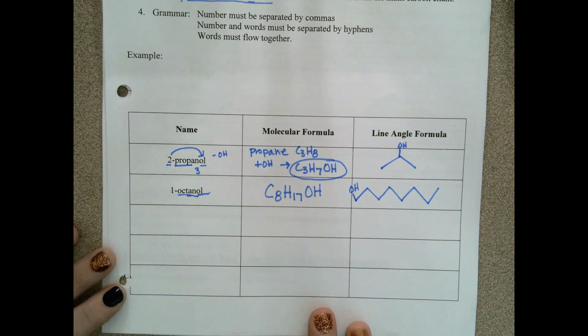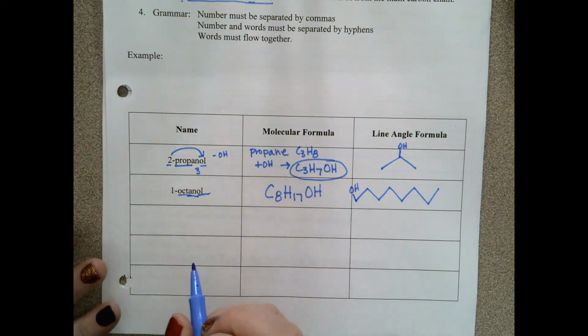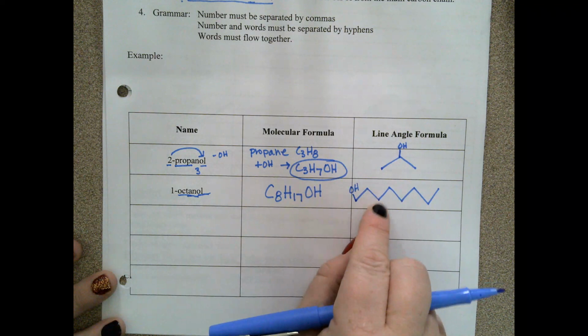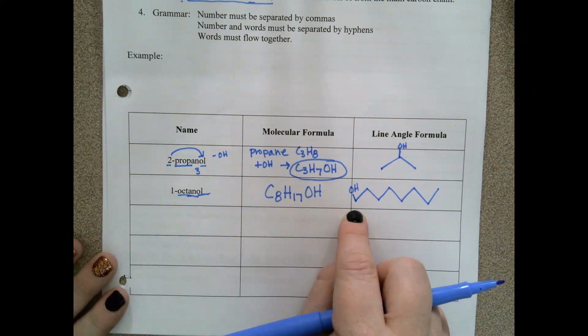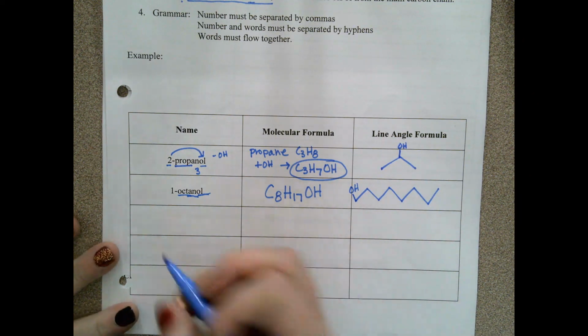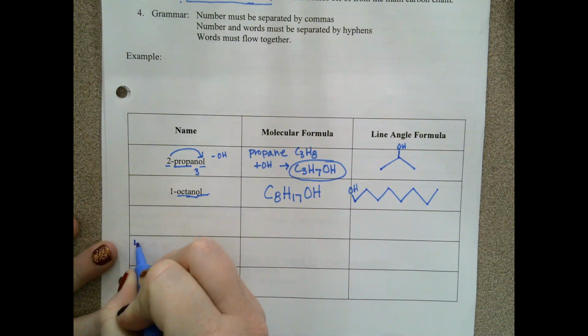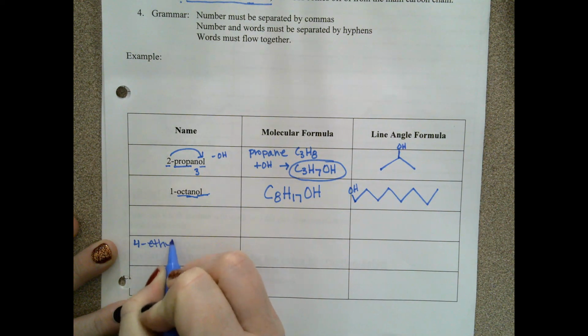Originally, if this was just the alkane, that would be a hydrogen on the end. So I've removed that hydrogen and I've replaced it with an OH. So you're taking away one hydrogen, and instead of hydrogen you have OH. That makes sense. All right, let's do a fun one. I know it's not going to be fun. Oh, it's not that bad.